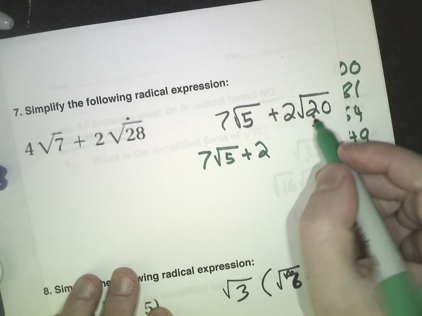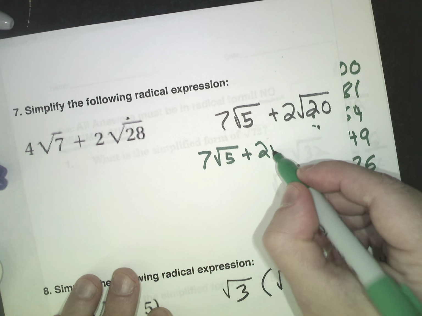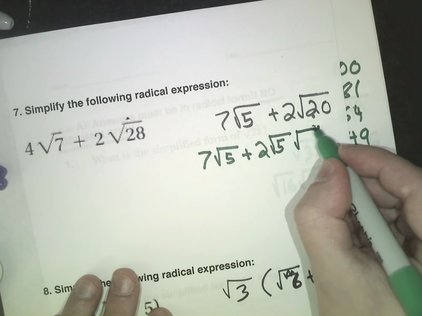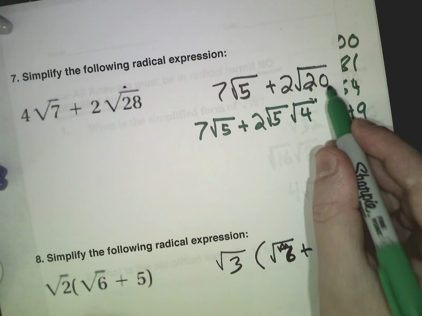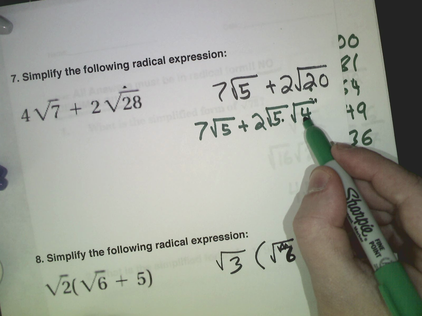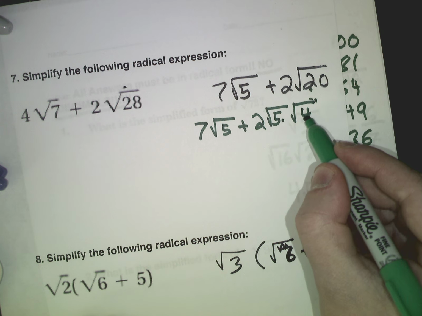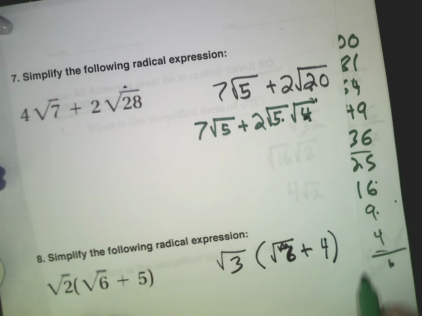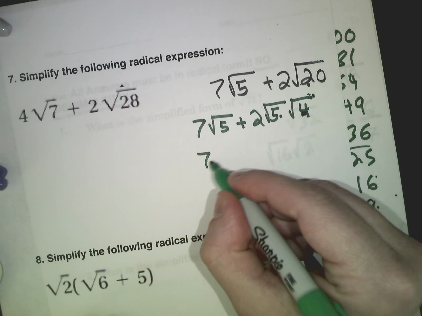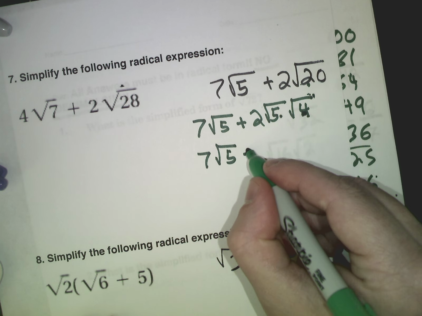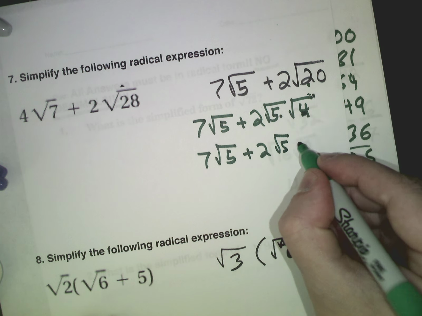Now, 5 times 4 is 20. Square root of 5 times square root of 4, because 20 is 5 times 4. Now, the square root of 4 is a perfect square from our list. Square root of 4 is 2. So I go 7 square root of 5 plus 2 square root of 5 times 2.